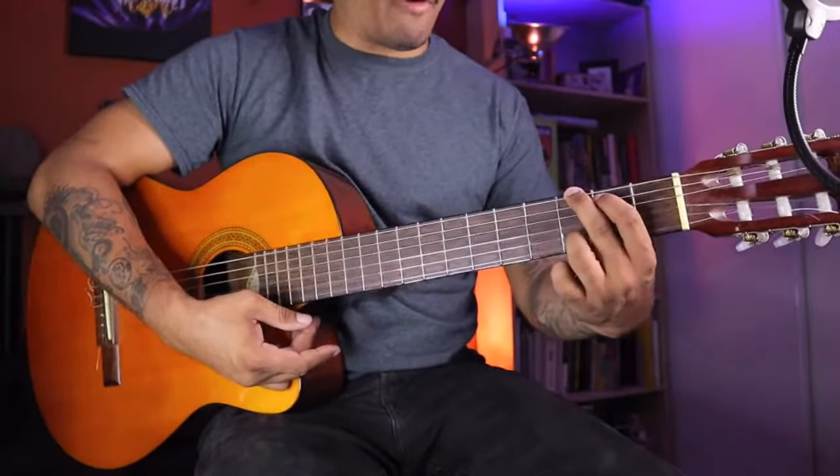And see, this hand does the same thing. Open, first, second, third, fourth, third, second, first, open. Excellent. So remember to keep your fingers in their frets, okay? First finger, first fret, second finger, second fret, third finger, third fret, fourth finger, fourth fret.